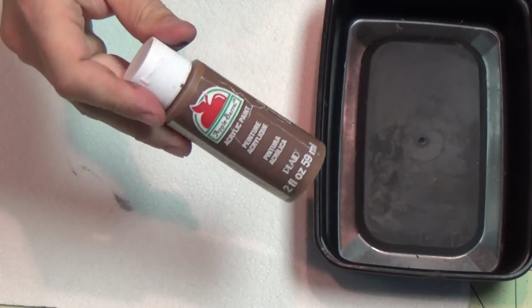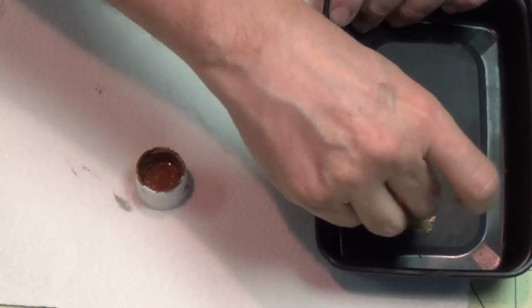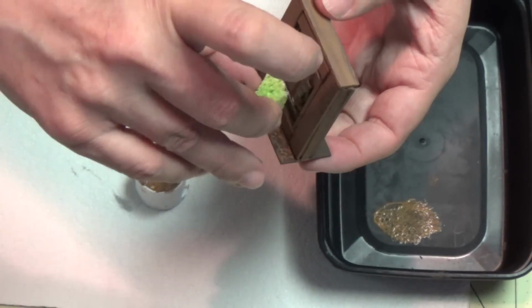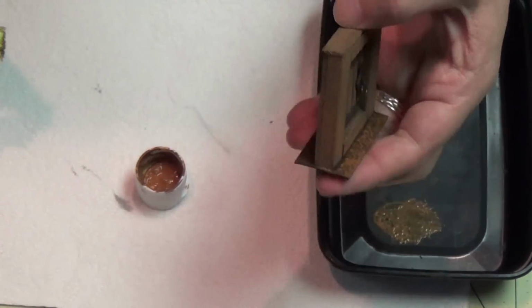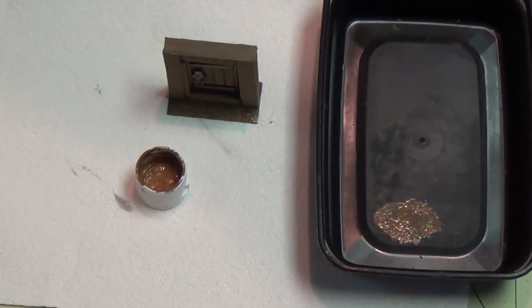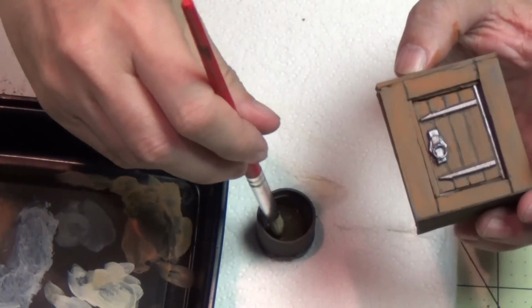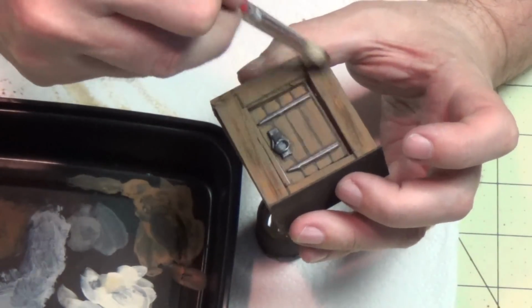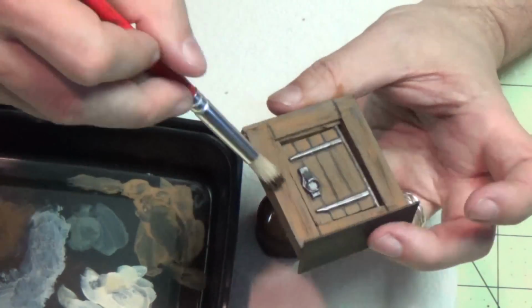Alright, now I'm going to use another brown here, and I'm going to do some brown on the base so it can blend in with the ground, you know, when it's sticking out from the edge of the tile. Just make it look like dirt, I guess. There we go. Cool. Now I'm going to use a little bit of black, or a little bit of dark brown, and kind of add some detail to the wood panels there.